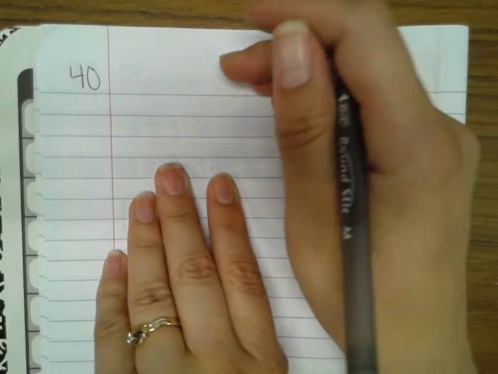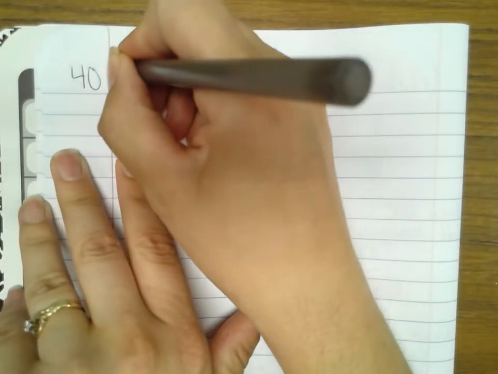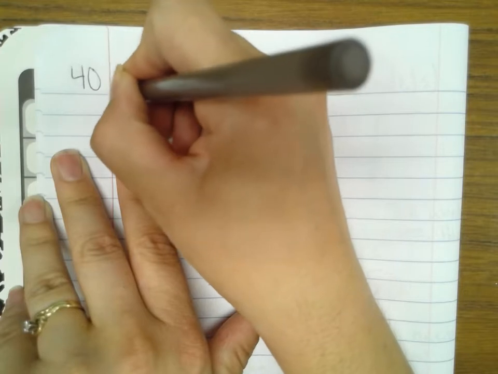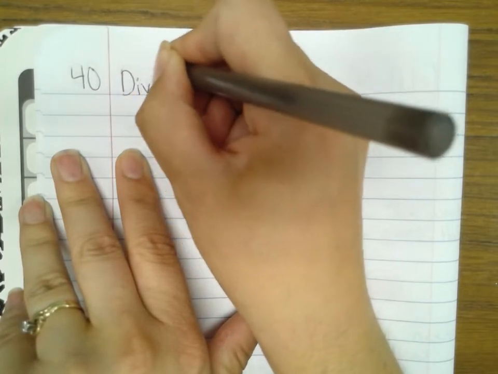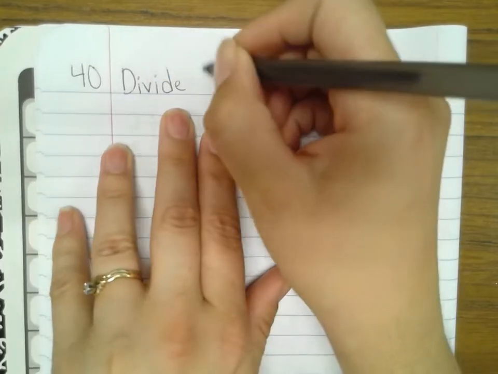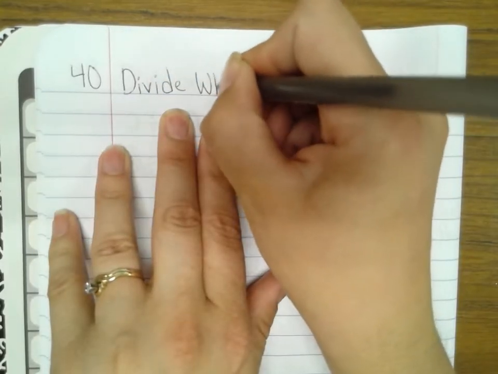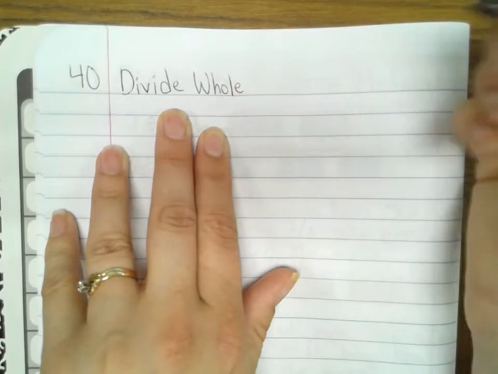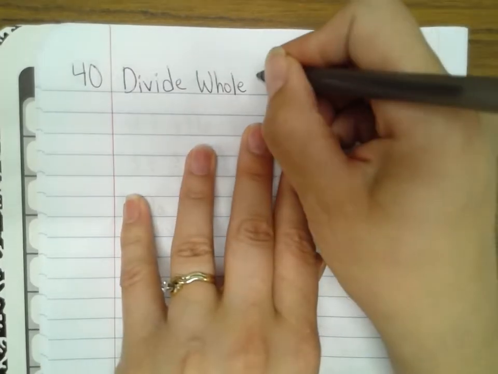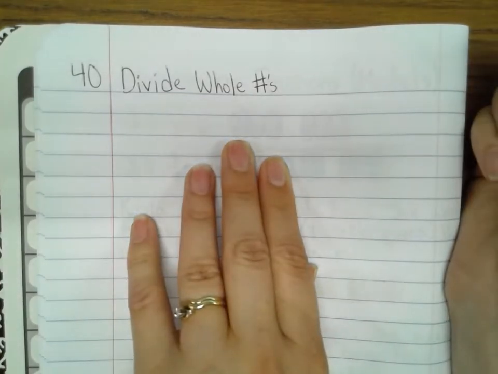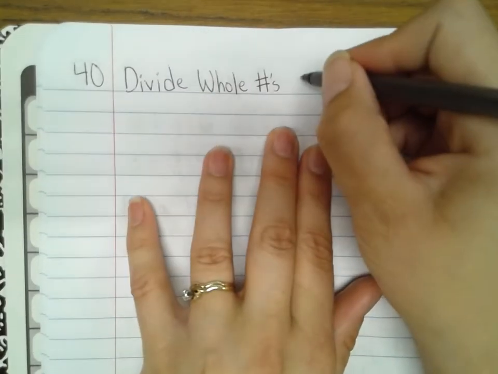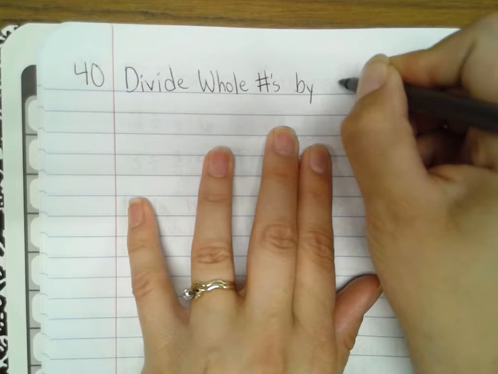Okay, this will be page 40 in your math journal. Divide whole numbers by fractions. And just for space, I'm going to use the number sign for numbers so we can fit the whole title in here. Divide whole numbers by fractions.